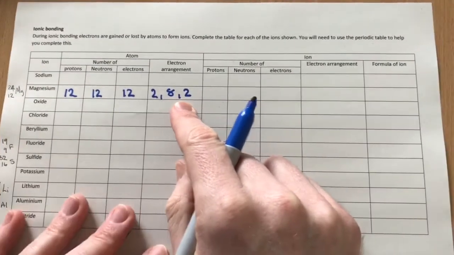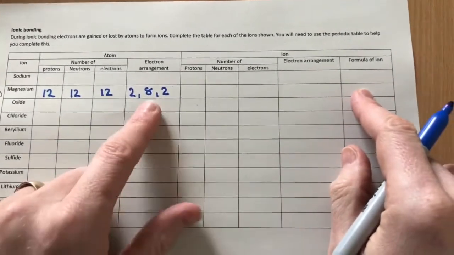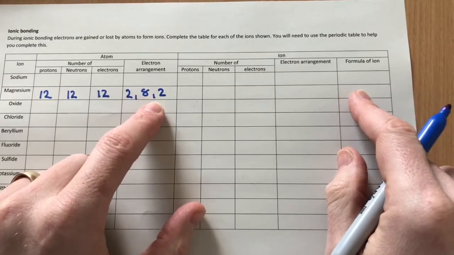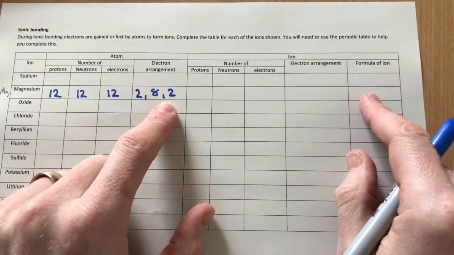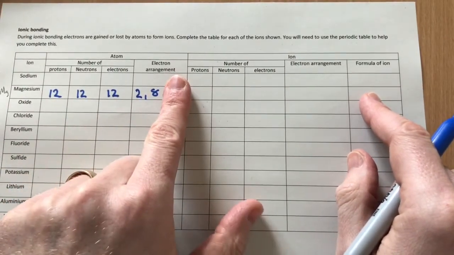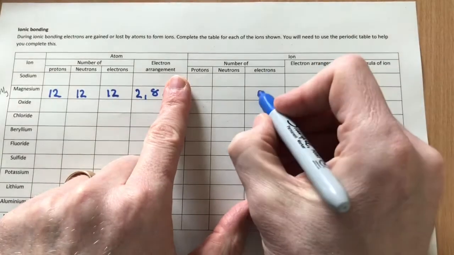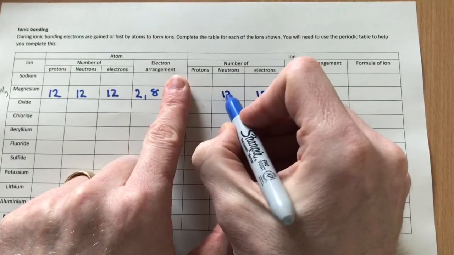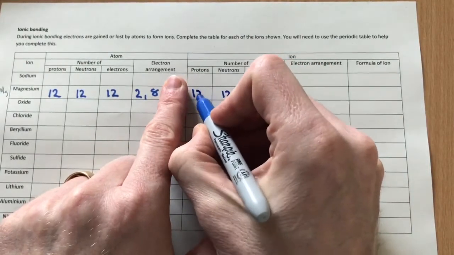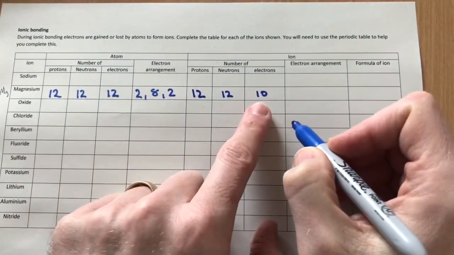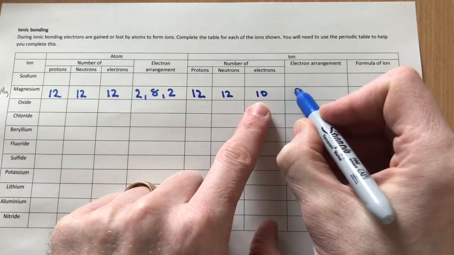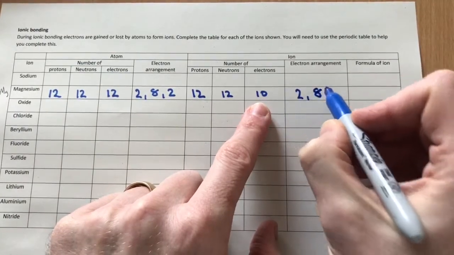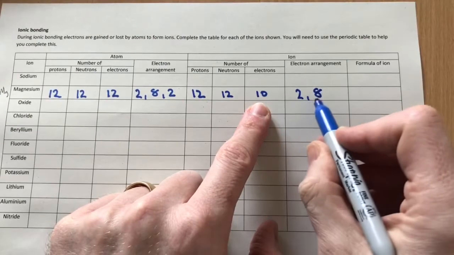We're then going to make this work for the ion. This is not stable. For this to become stable for magnesium, it would need to lose these 2 electrons. If it lost 2 electrons, that means it would have 10 electrons as an ion. The neutrons would still be 12 and the protons would still be 12. 10 electrons, how do you arrange those? You have 2 in the first and then 8 in the second. That's now a stable arrangement.